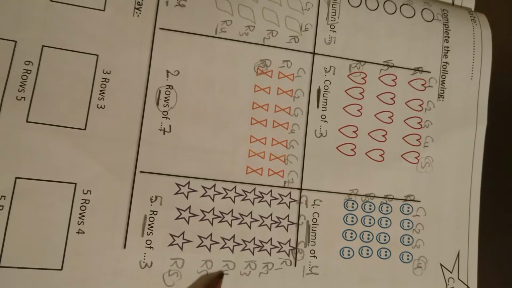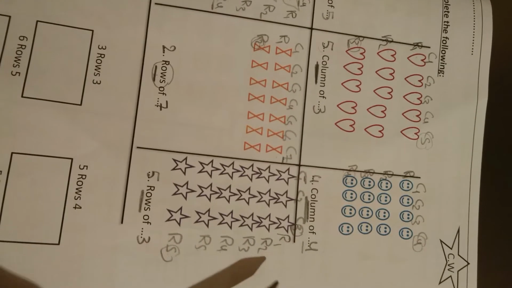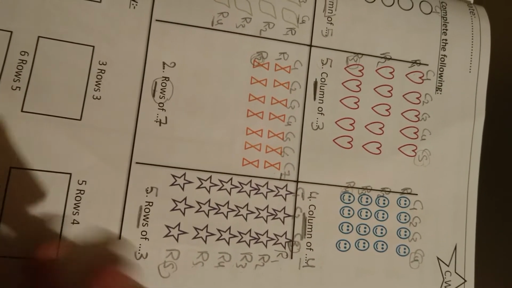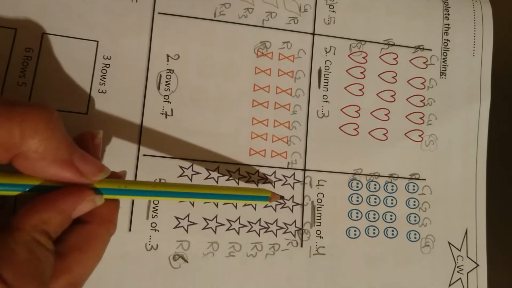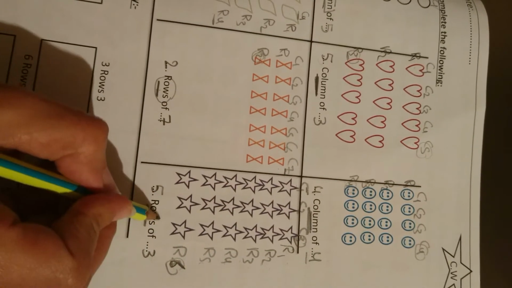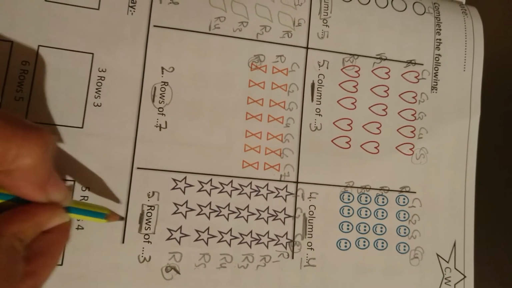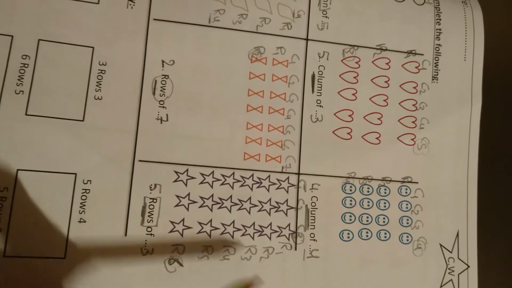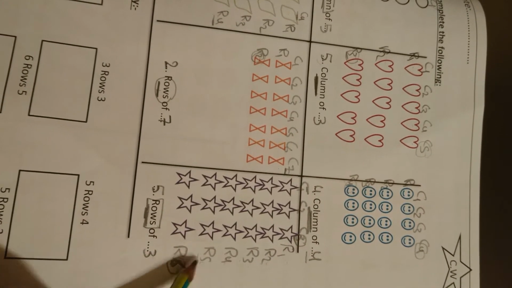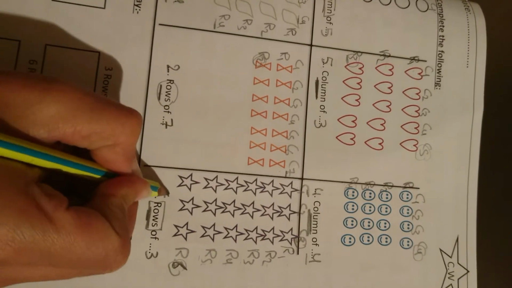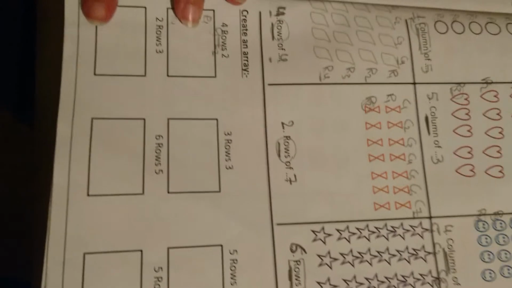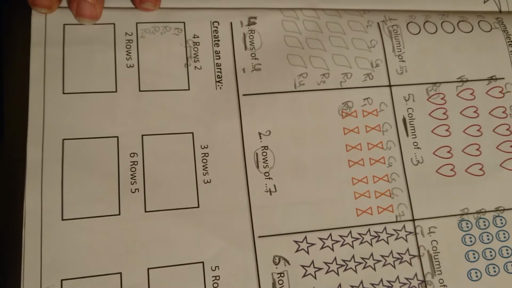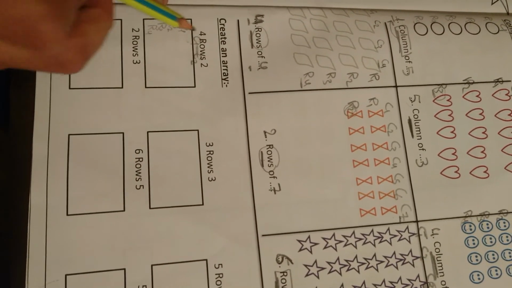The last one, number the rows. Row 1, 2, 3, 4, 5, and 6. And how many columns do I have? Column 1, 2, 3. I just started my question with row. So how many rows do I have? 1, 2, 3, 4, 5, 6. 6 rows of 3. Okay. Here let's draw the array. How many rows do I have here?